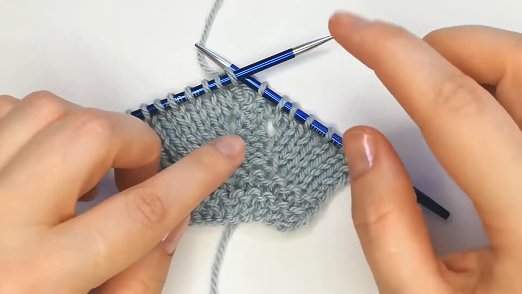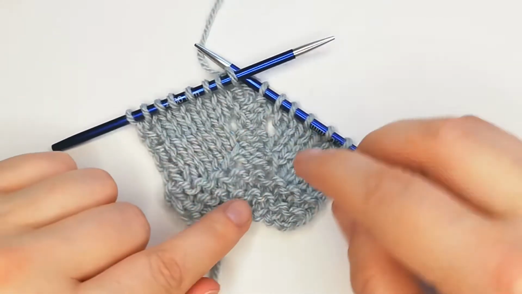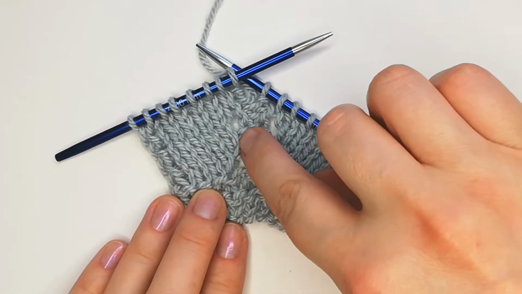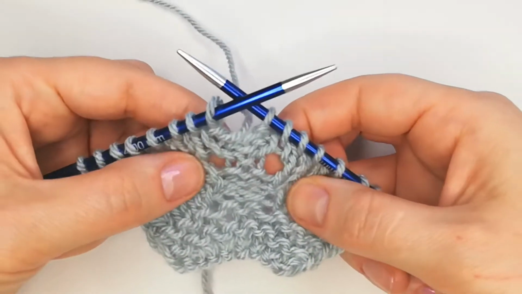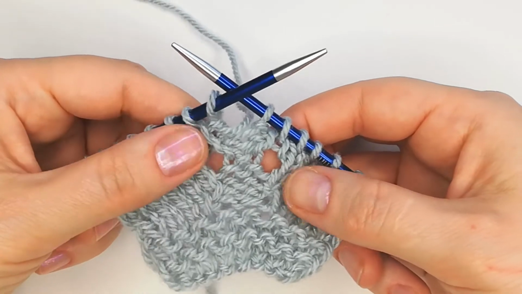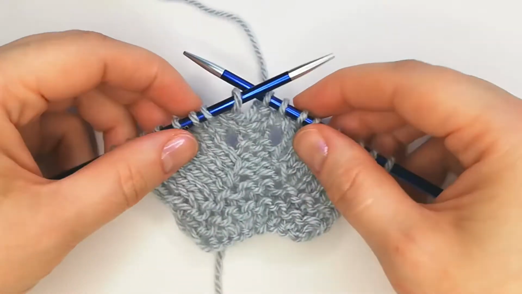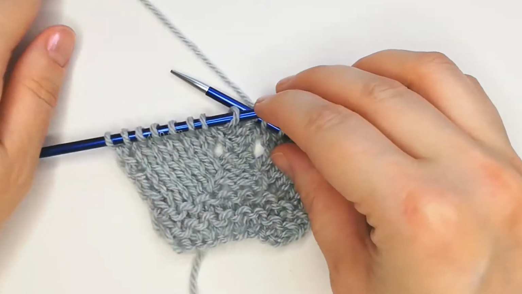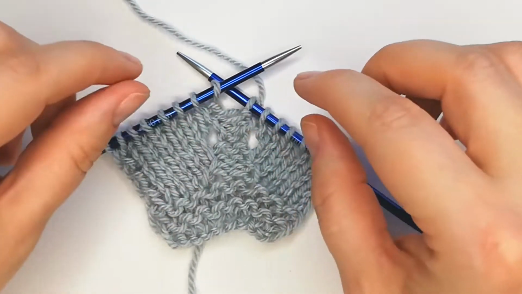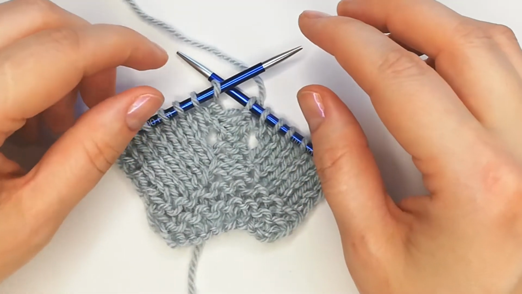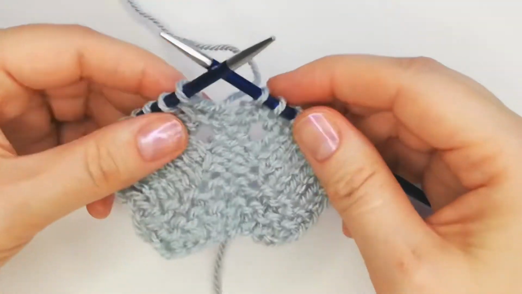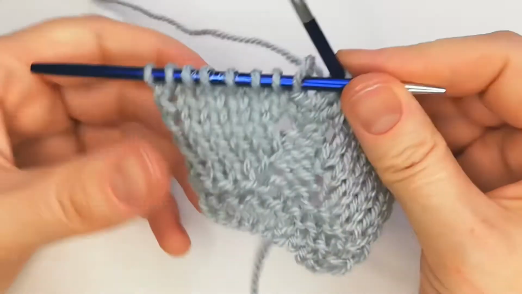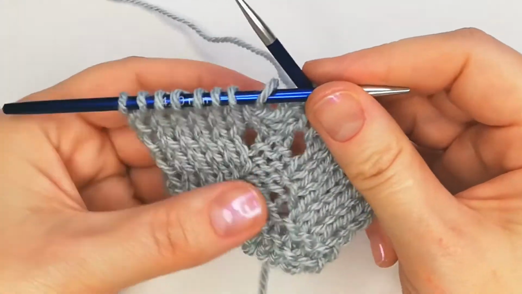I prefer to start with going to the back because it creates this lovely line here, you see. This is your way with little holes. And I know some other ways to do these increases, but this will be in another lesson, where I will show some nice and decorative increases.